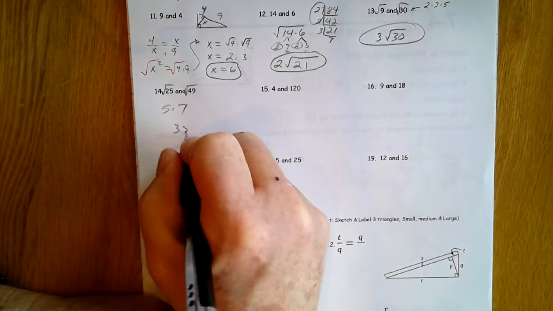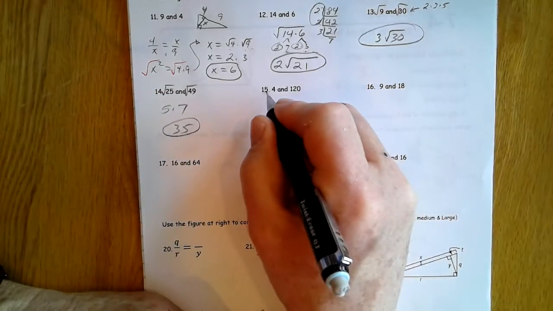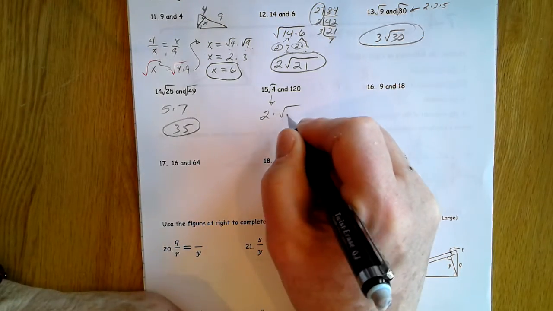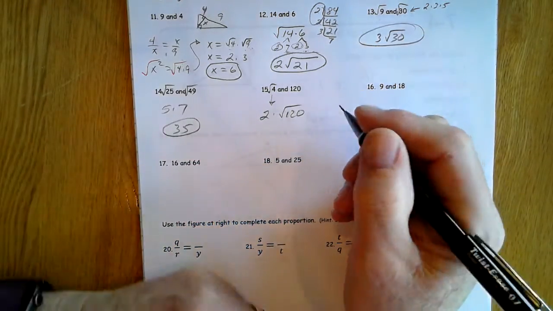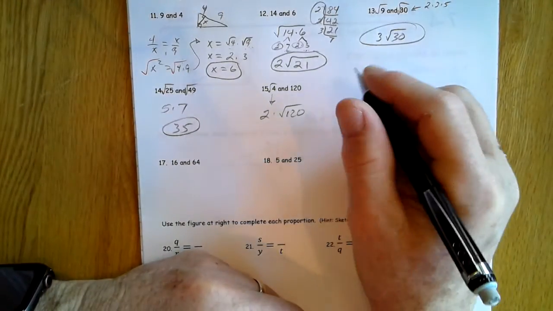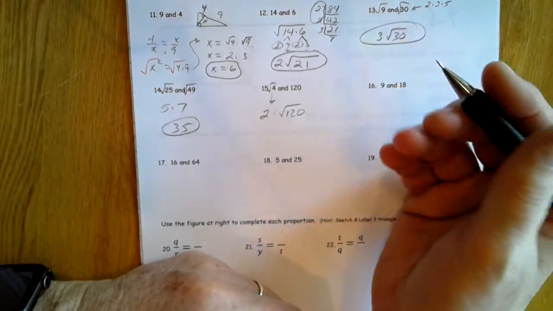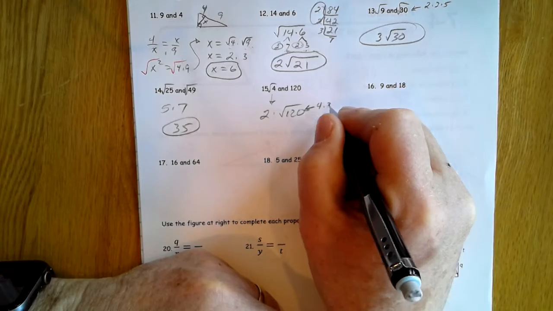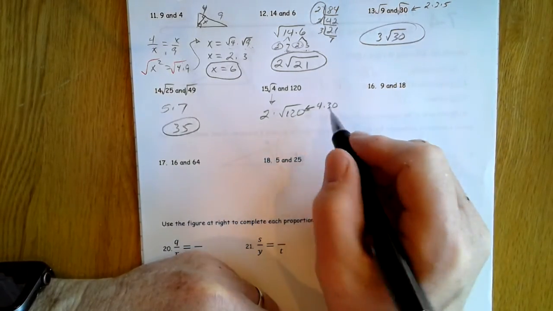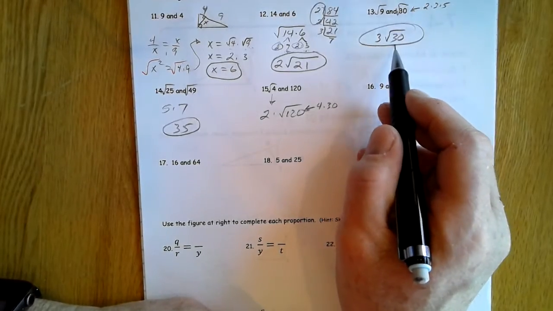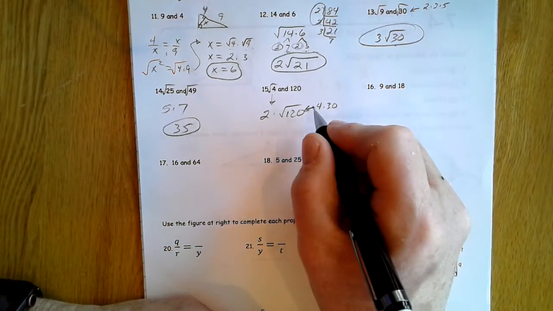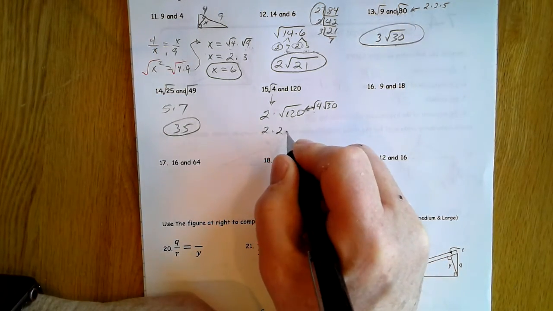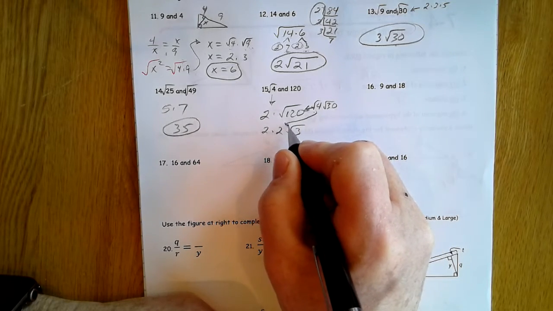Square root of 4, so I'm going to have 2 times the square root of 120. Thinking about 120, there are multiple ways to do it. You can use what you know about 20. Well, isn't 120 4 times 30? 4 times 3 is 12, yeah, 30. Well, we know that 30 from the problem up here doesn't simplify, so I can take the square root of that and the square root of that. So I get 2 times 2 square root 30, 4 root 30. That's that answer.